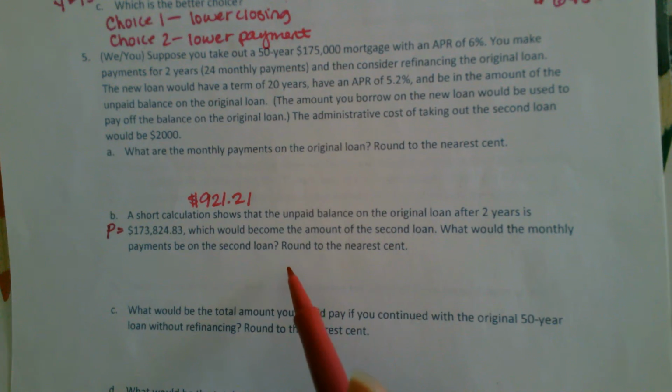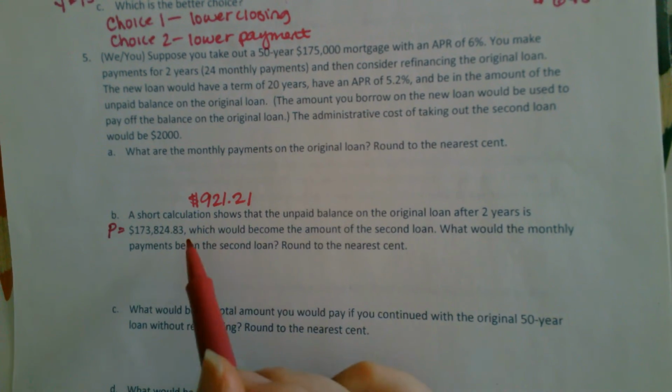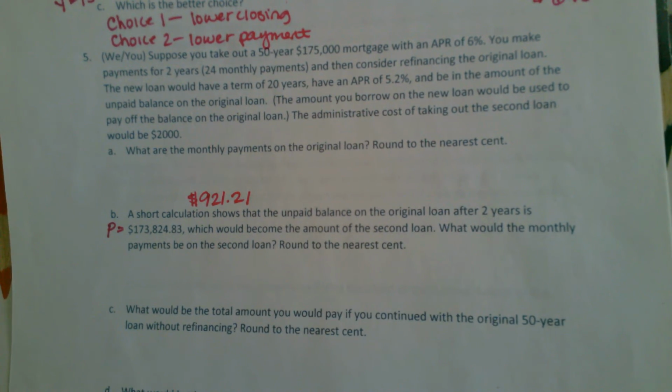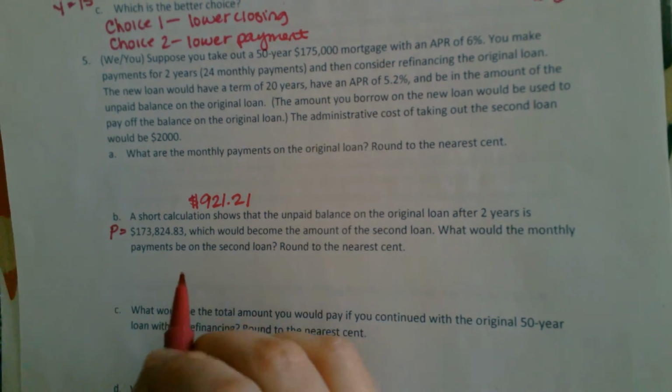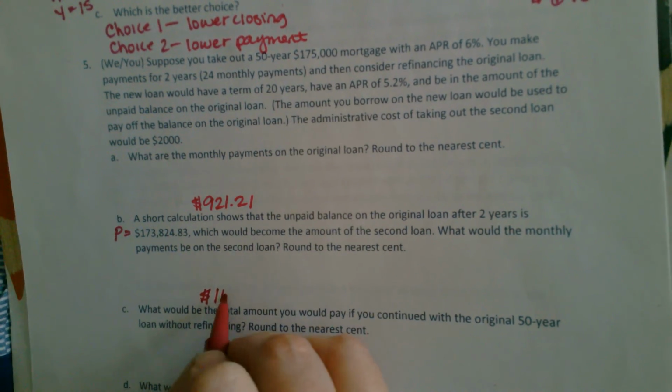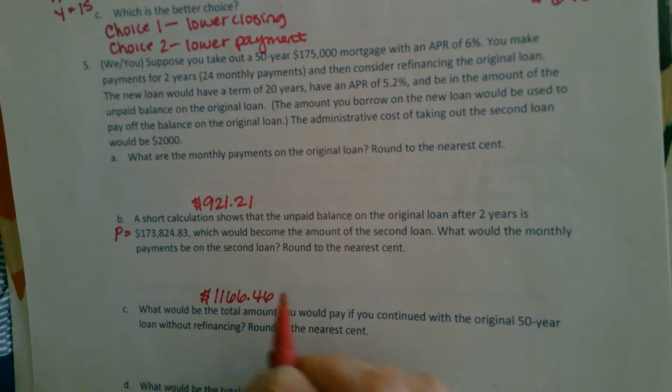So what would the monthly payments be on the second loan? So using this new principal and the information up here for the second loan, work out what the monthly payment would be on that one. And then again, you can show me work for that. That will get you $1,166.46.